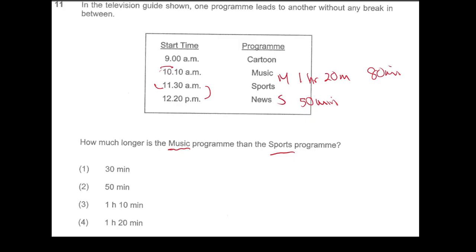So this is music, this is sports. So you take 80 minutes because the question says how much longer is the music program than the sports program. So you take 80 minutes minus 50 minutes, you get 30 minutes.